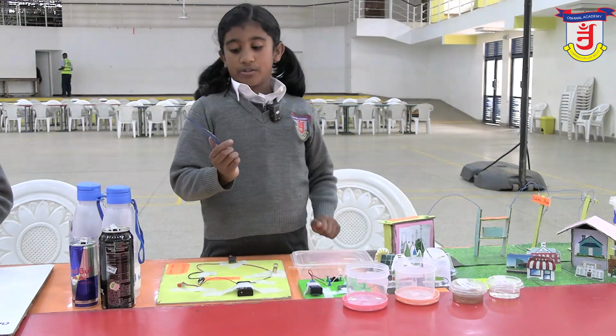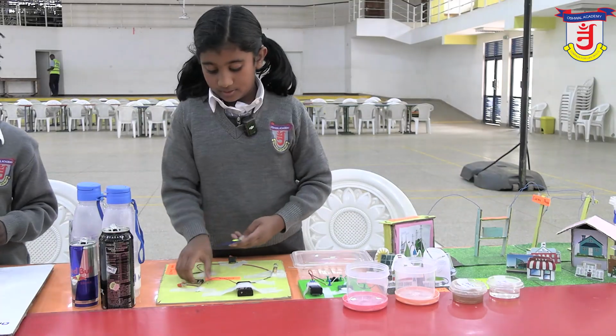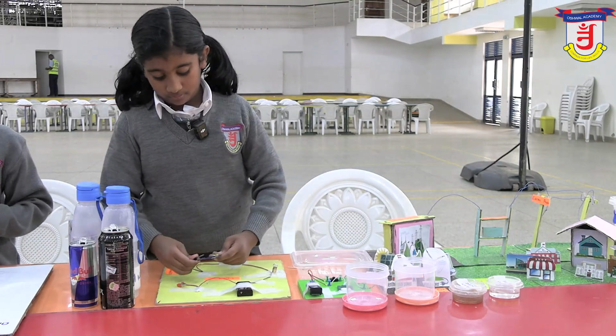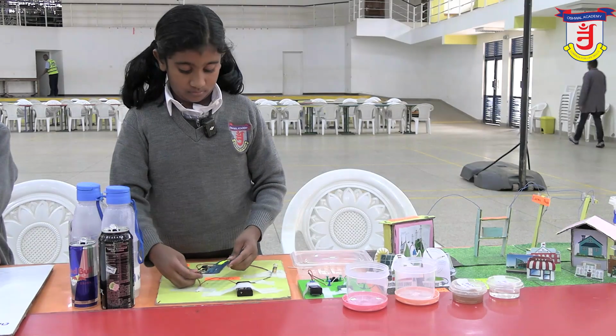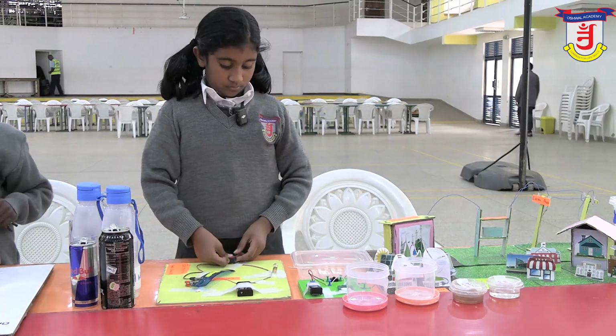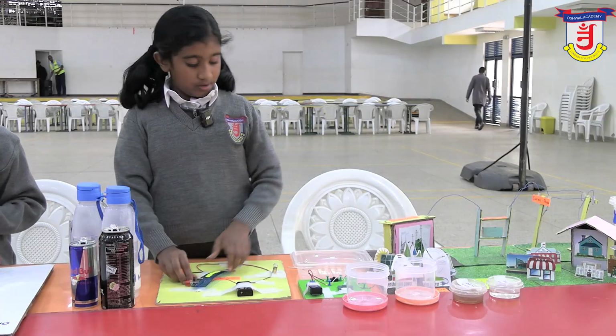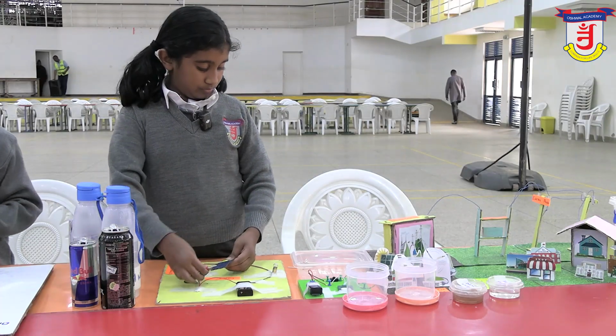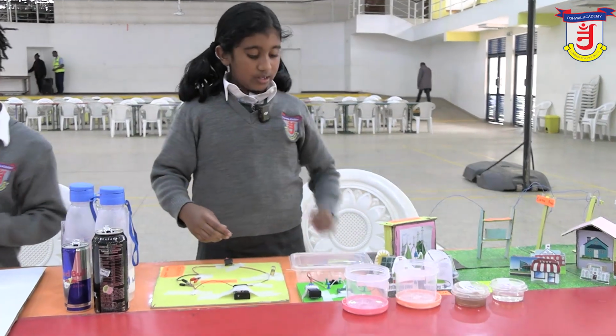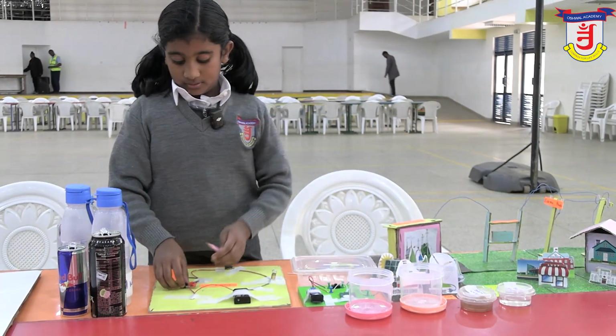Do you think it will pass through plastic? Look, it's a non-conductor. Now let's try a pencil lid.